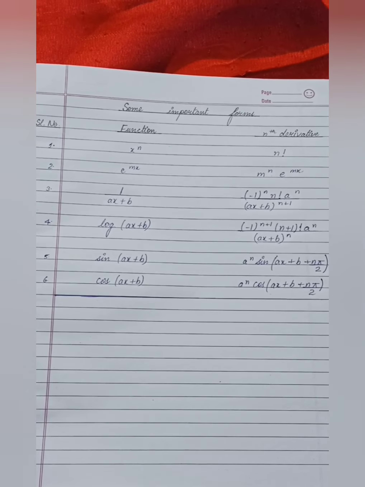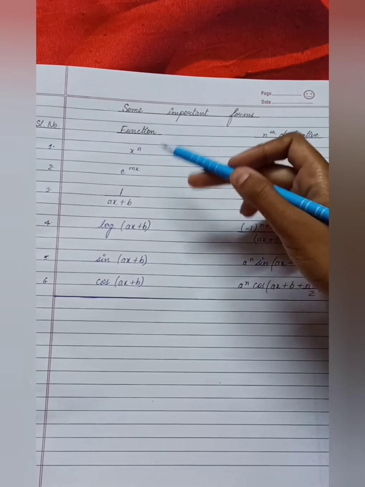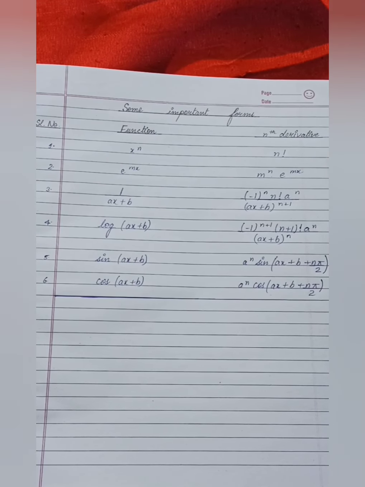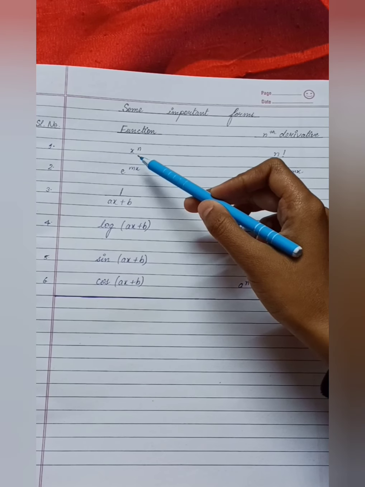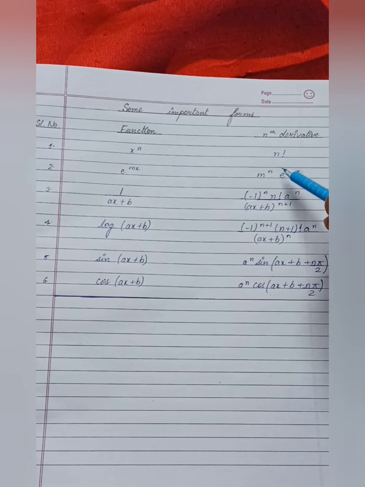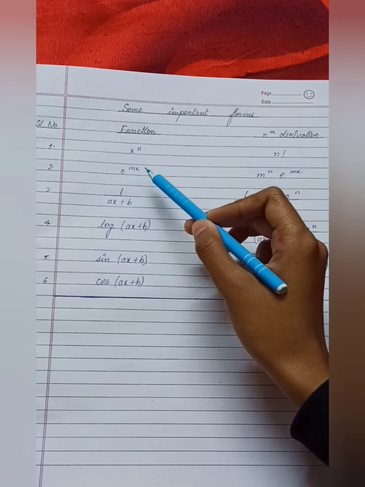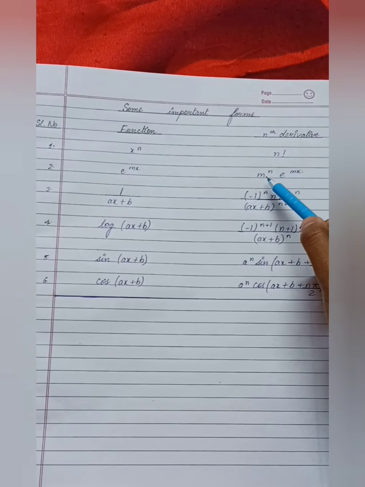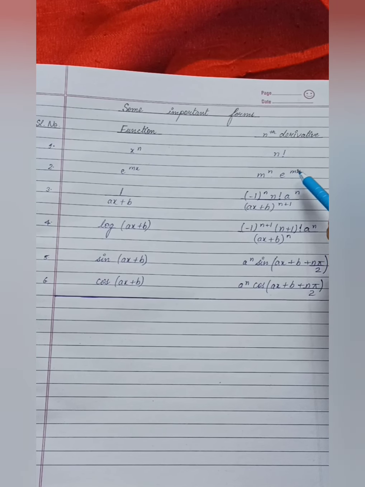Now let us look at some important forms. So here are the functions and here are the nth derivatives. So if we have the function as x to the power n, its nth derivative would be equal to n factorial. Now if we have e to the power mx, it would be equal to m to the power n into e to the power mx.